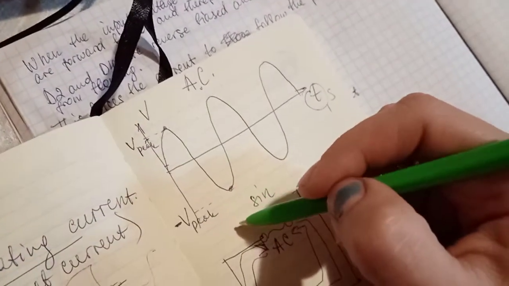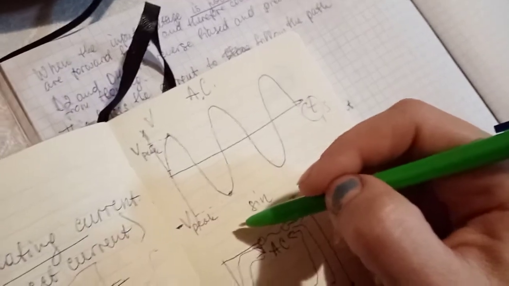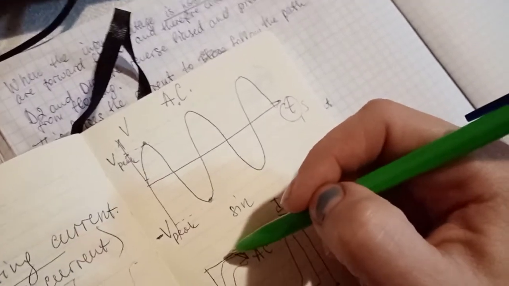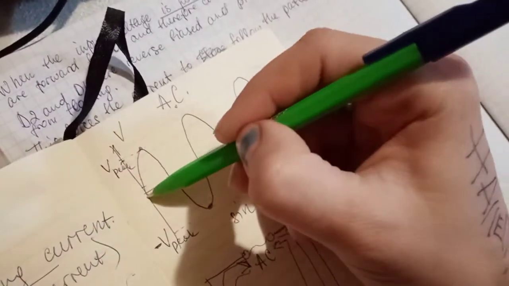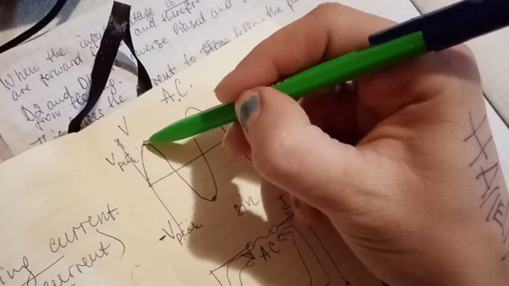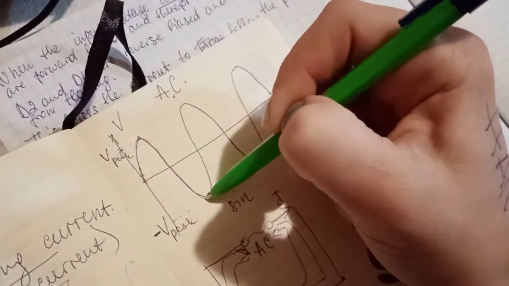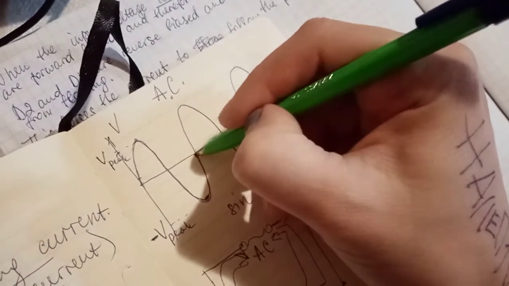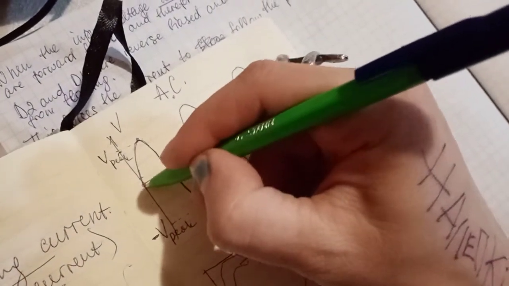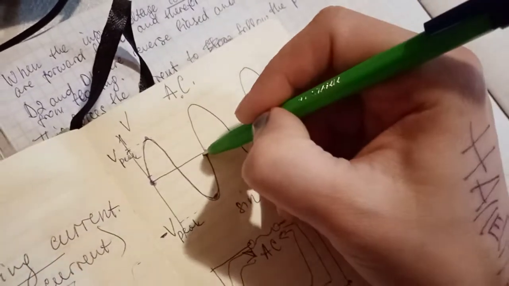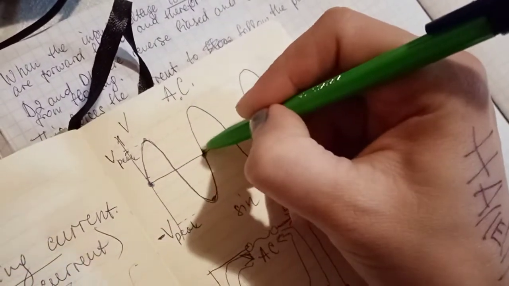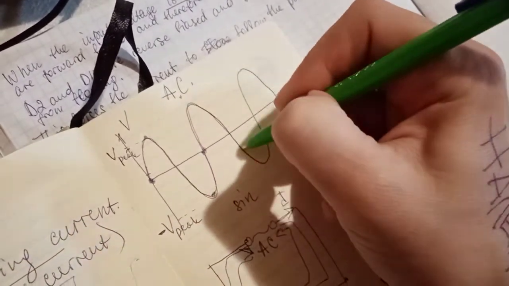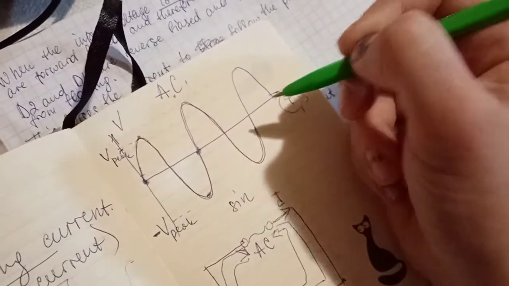What can we understand more? We can see that the signal makes a circle, and then from this point, as it starts from this point, and here is the same point, the signal continues and it repeats itself.